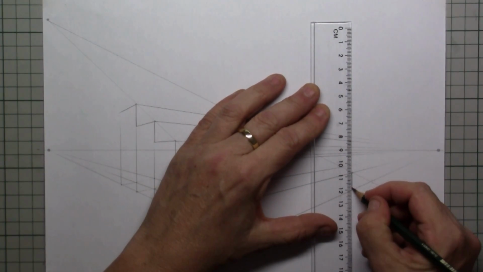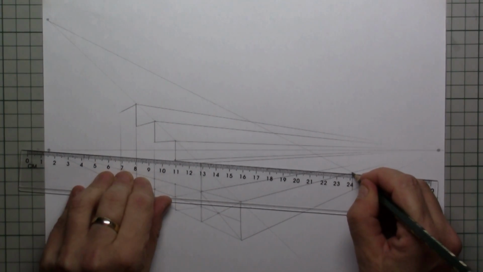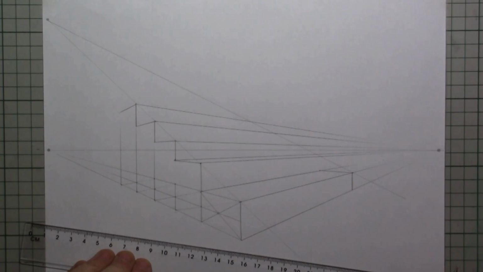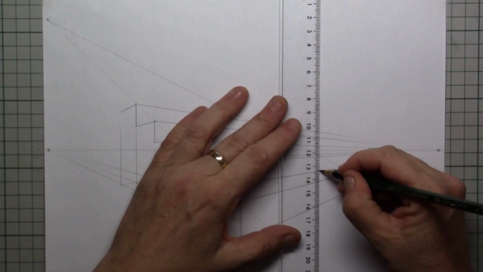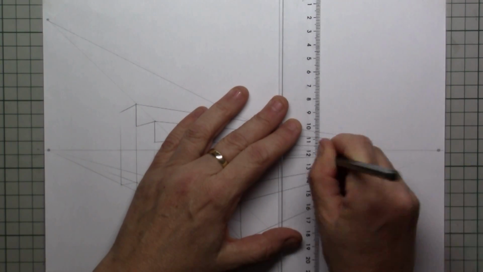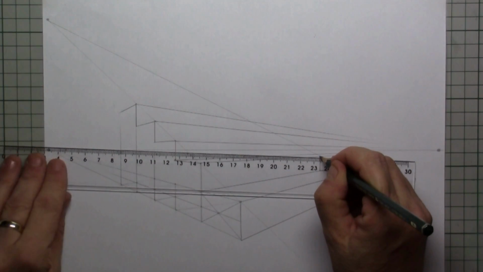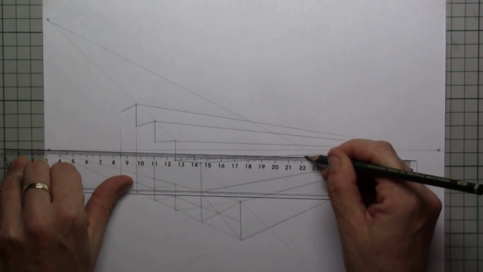There's no perspective there, simply straight down. Now for the top of the stair, I need the left disappearing point. Here I simply go straight up again, vertical. But this one needs the left disappearing point, up till here.